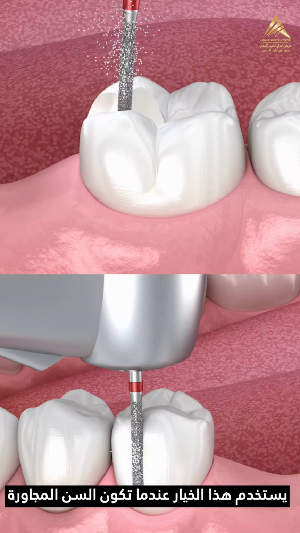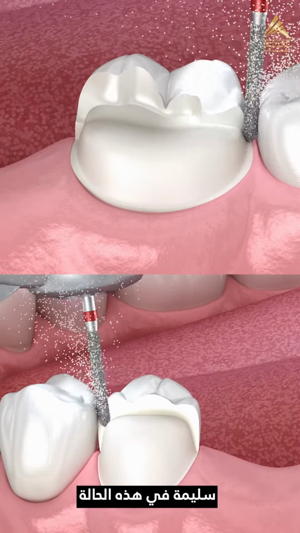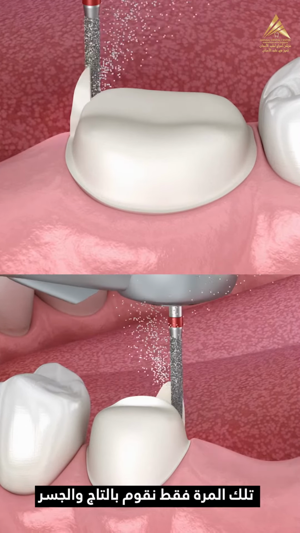This option is not meant for all the cases. This option is used when the adjacent teeth are sound and in good condition. That time only we do the crown and bridge.